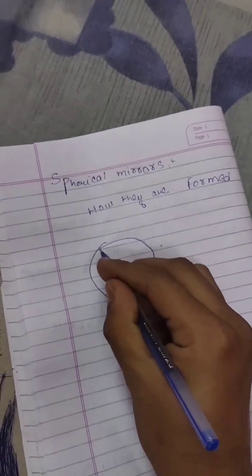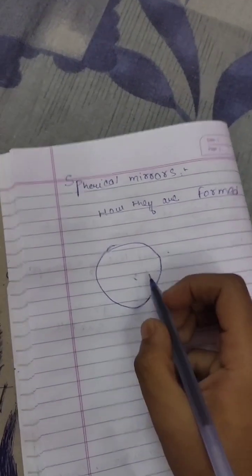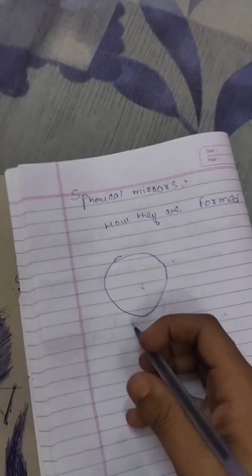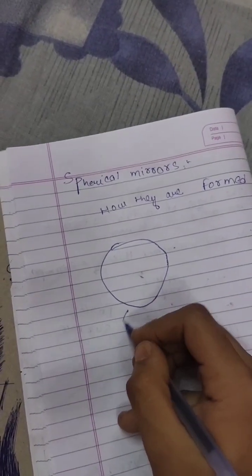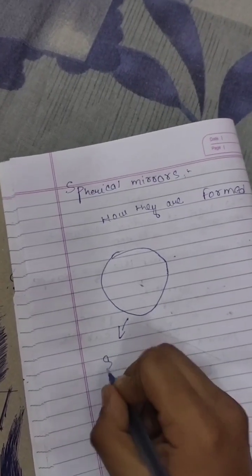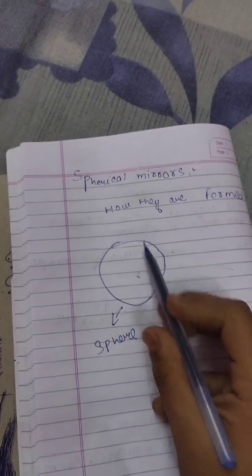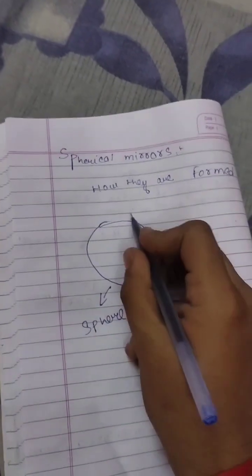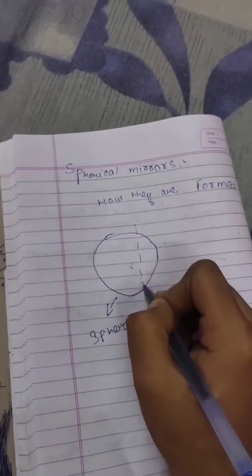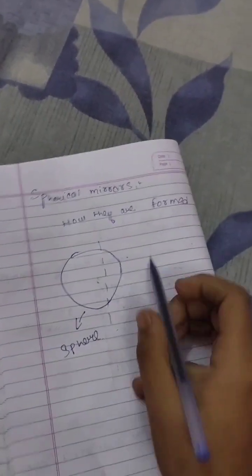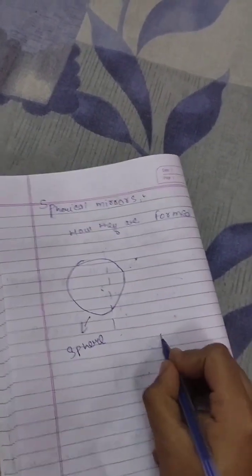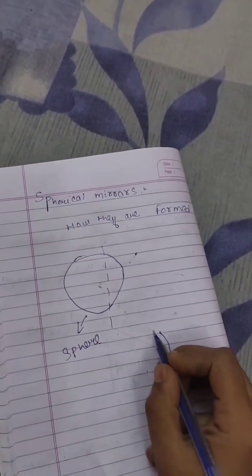Suppose this is the sphere. I have not drawn it very well, but I have tried. A piece is cut out from here like this. This piece is the spherical mirror.